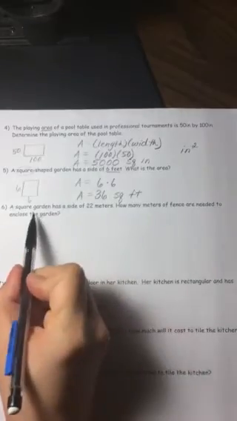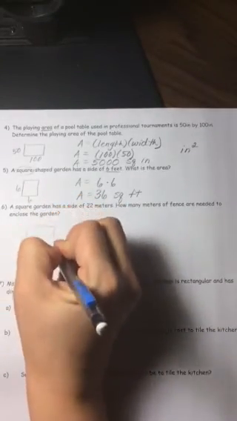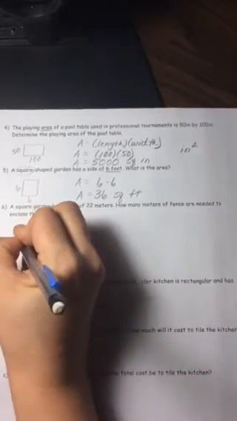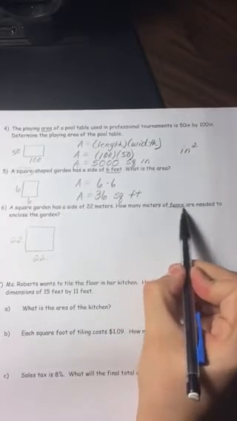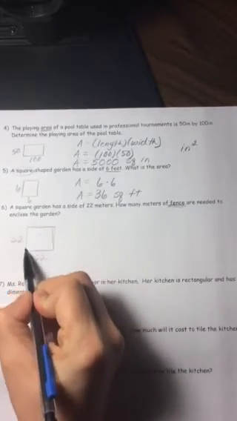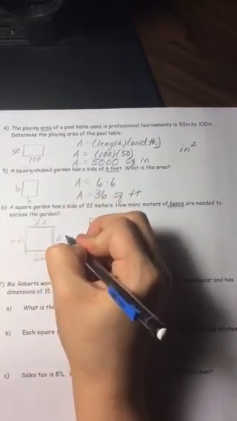Number 6, we've got a square garden that has a side of 22 meters. So it's a square. Side is 22, so that means my dimensions are 22 by 22. How many meters of fence are needed to enclose the garden? Notice they're not giving me a perimeter or an area word, but they're telling me we're putting fence around this square. The idea of fencing, that's going around the outside of the shape, which means I'm going to focus on perimeter. I need all my sides, but it's a square, so they're all 22.